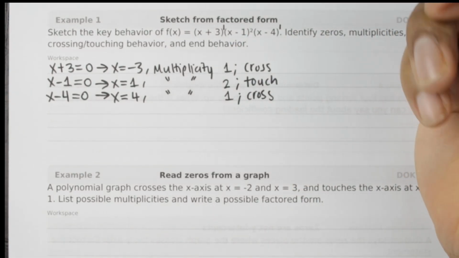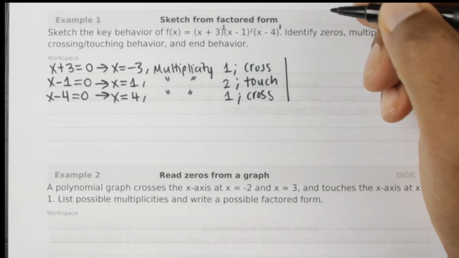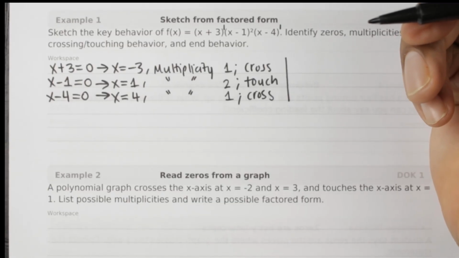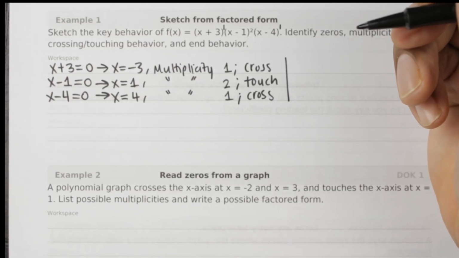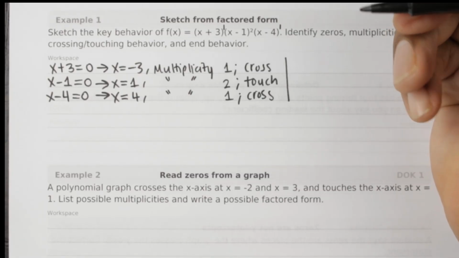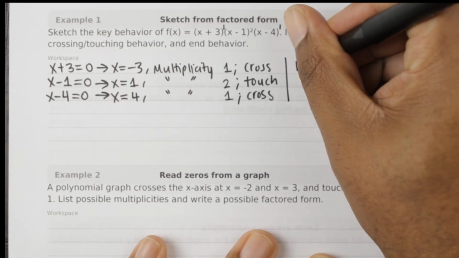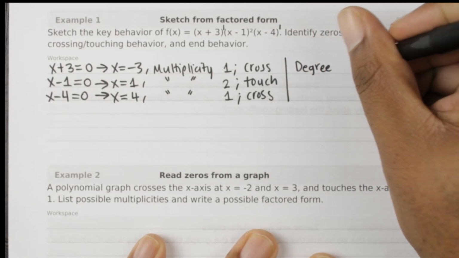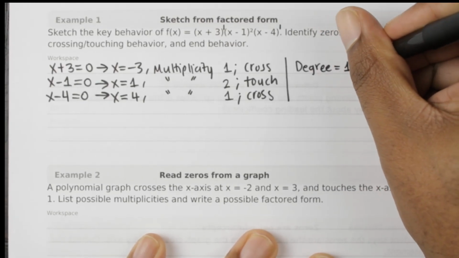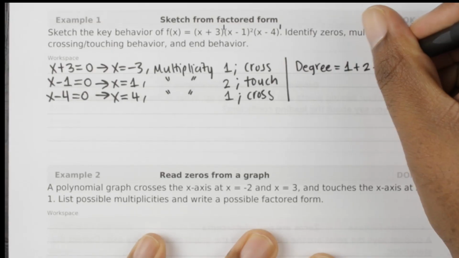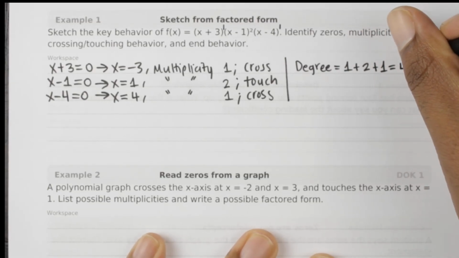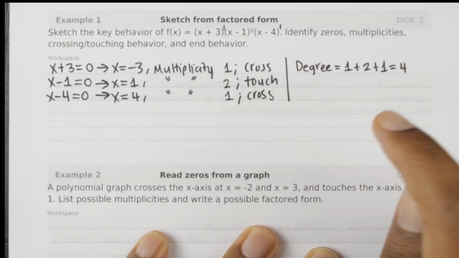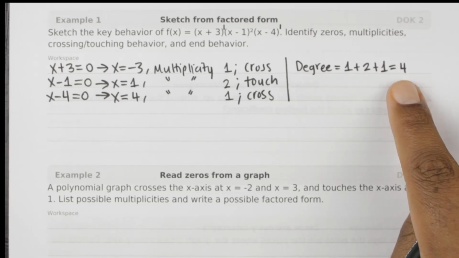Now, determine the end behavior, okay? The end behavior of these particular things. So the degree is the total of the multiplicities, right? So the degree is the total of the multiplicities. So we have a multiplicity of 1 plus a multiplicity of 2 plus a multiplicity of 1, which tells us that the degree of this expression, if we were to factor it, the highest exponent would be 4.